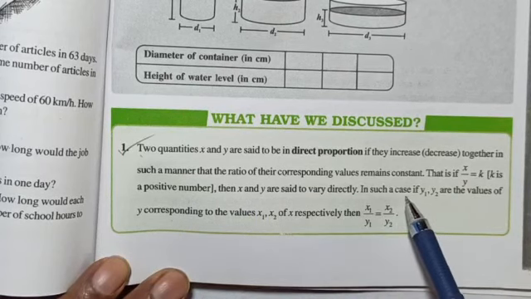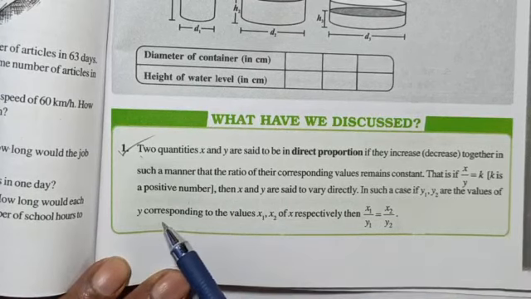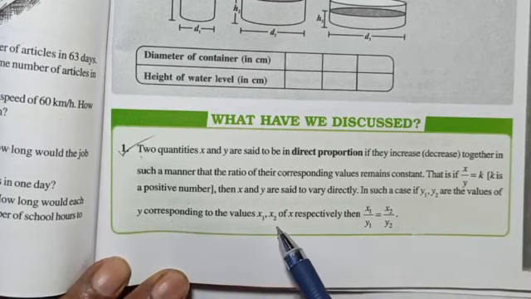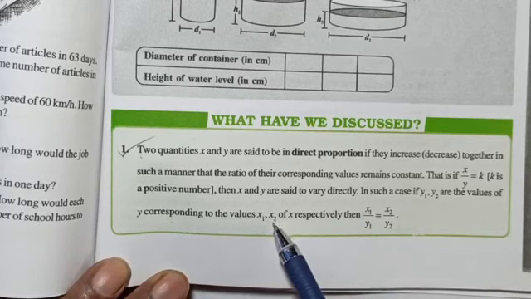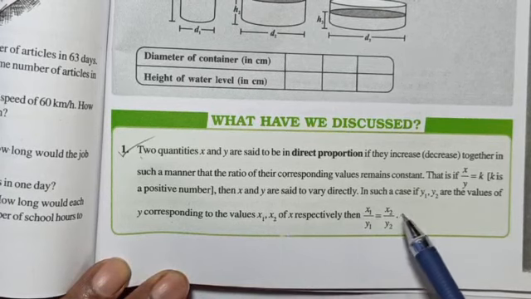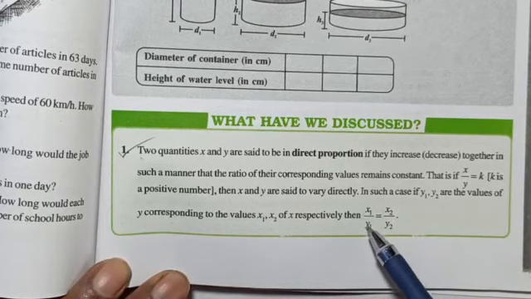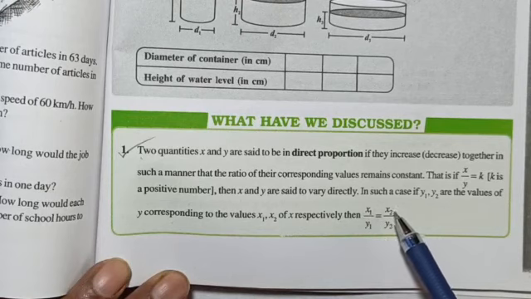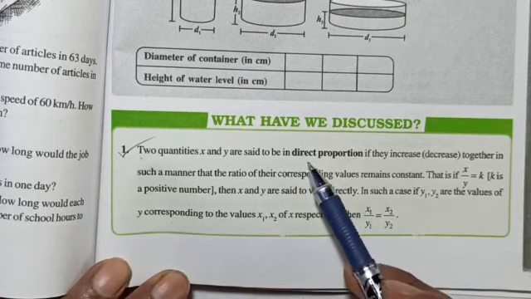In such a case, if y1 and y2 are the values of y corresponding to the values x1 and x2 of x respectively, then x1 by y1 is equal to x2 by y2, and we have to use this as the formula for direct proportion.